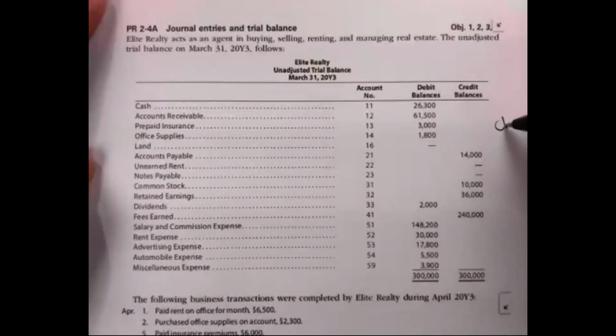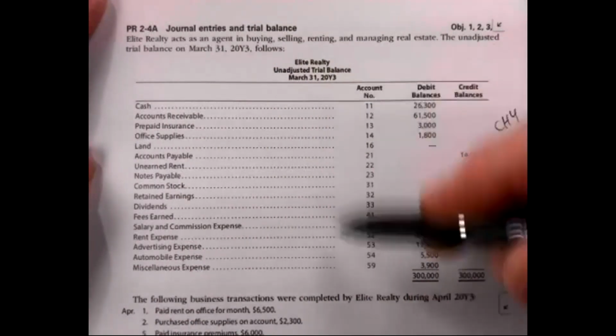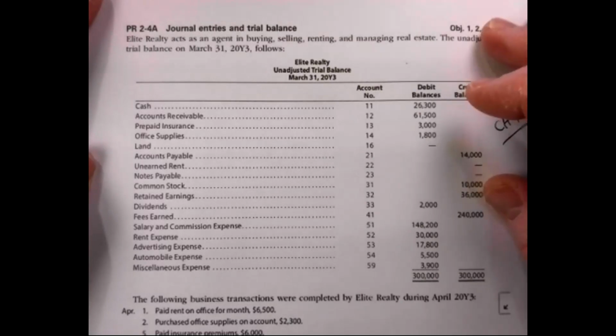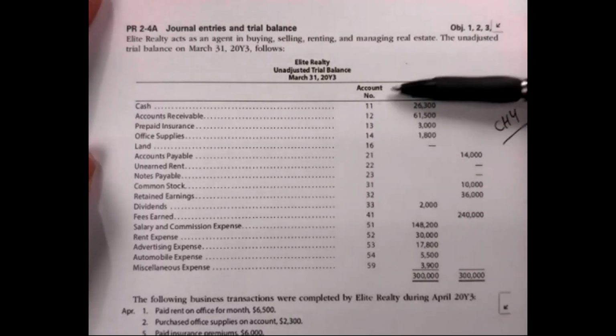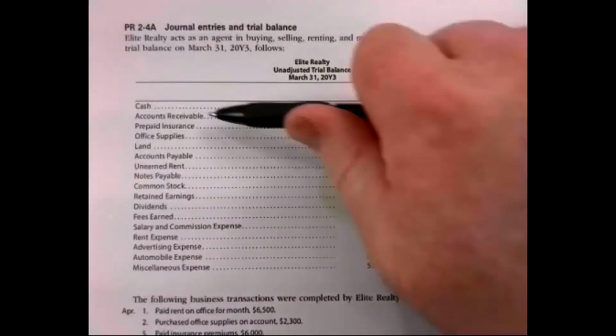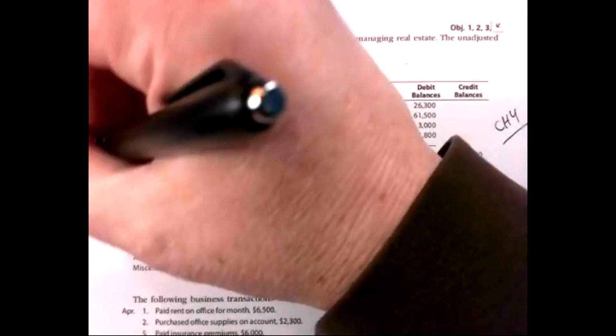But we're going to go over this when we're in chapter 4. We'll see how you make these up. Right now, these get made up from the journal entries. So we're going to learn the journal entries, and then we'll figure that out in chapter 4. This is actually a lot easier than it looks, just so you know. So this is the trial balance, and these are the accounts.